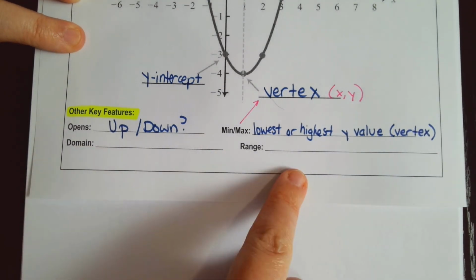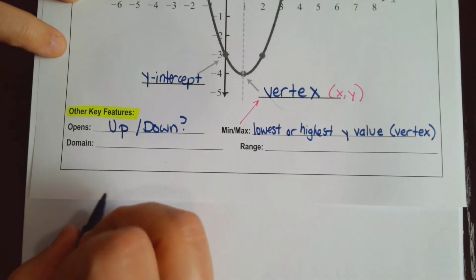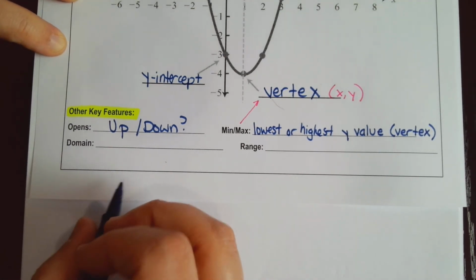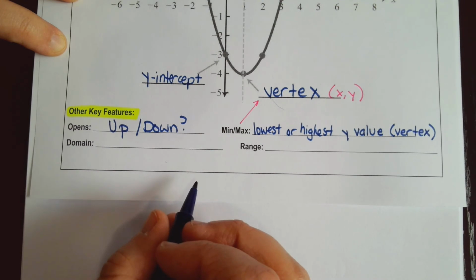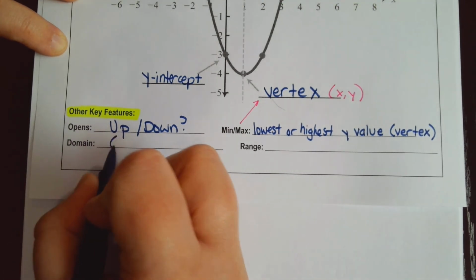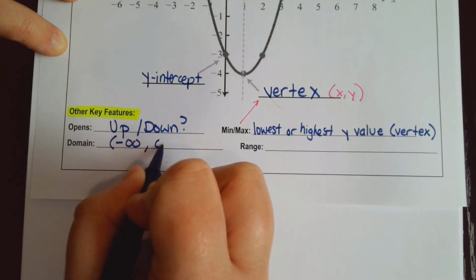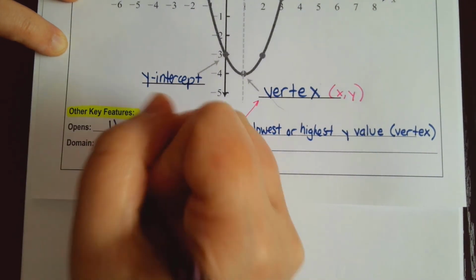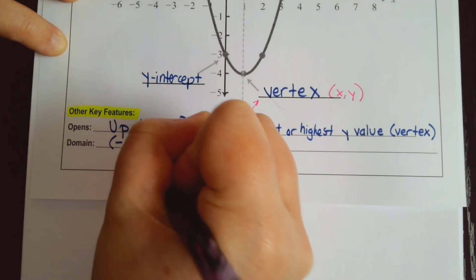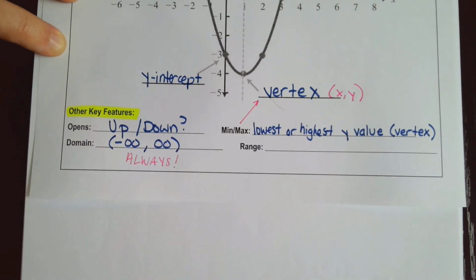Then we have domain and range. What's nice is domain is going to be the same for every quadratic. So the domain is going to be from negative infinity to positive infinity. And as I said, it's always going to be negative infinity to positive infinity. Now, the range depends on what your maximum and minimum is going to be.